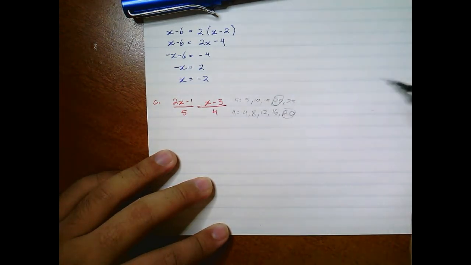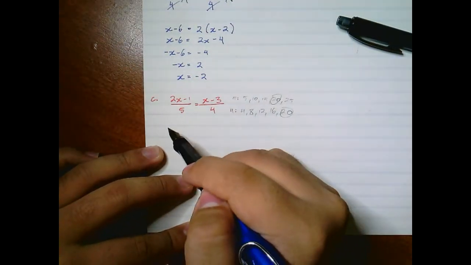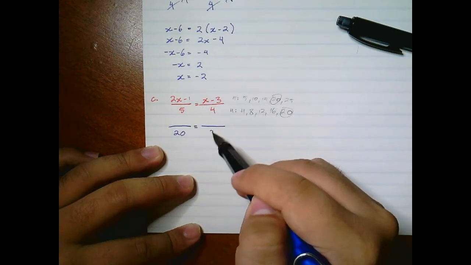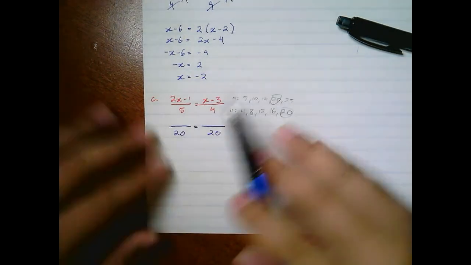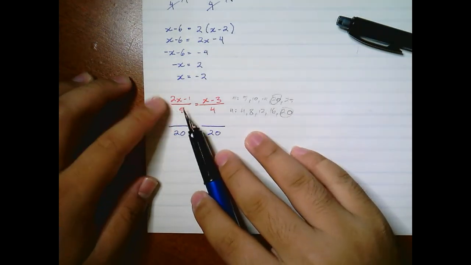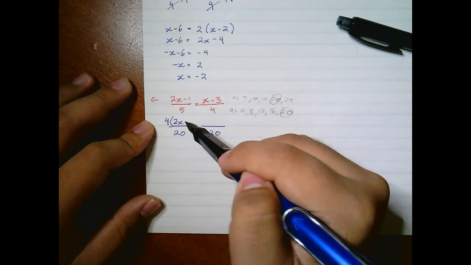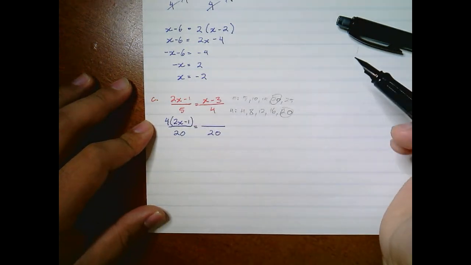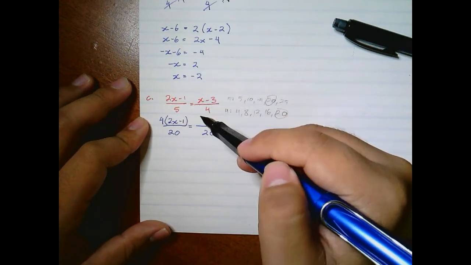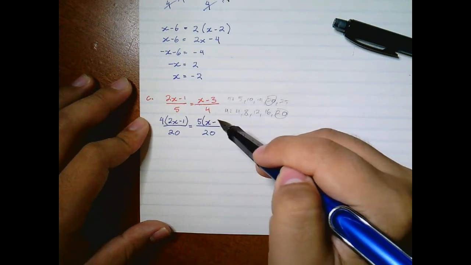There it is. So we need 20 as our common multiple. For 5 to become 20, we need to times this by 4, so we multiply the numerator by 4 as well. So we have 4(2x - 1). For 4 to become 20, we need a multiple of 5. So we get 5(x - 3).